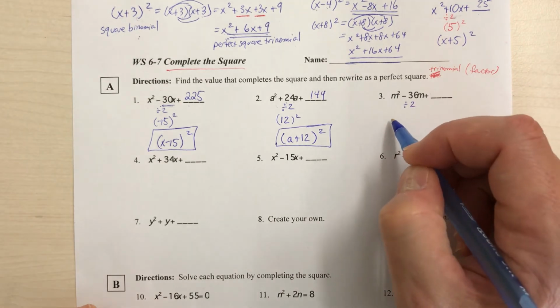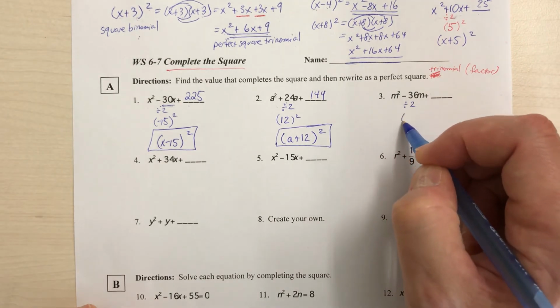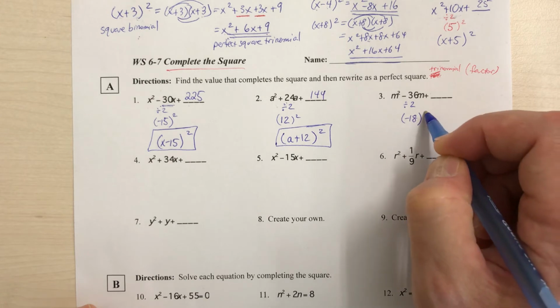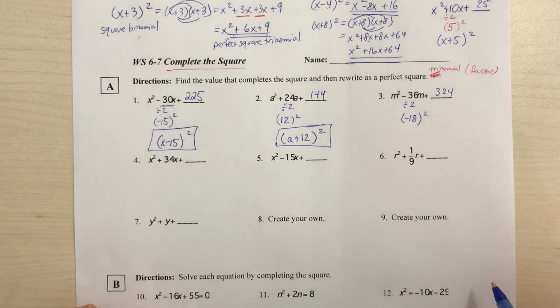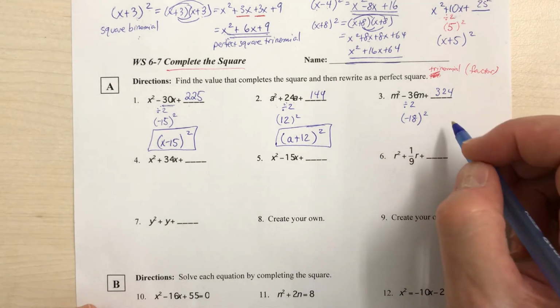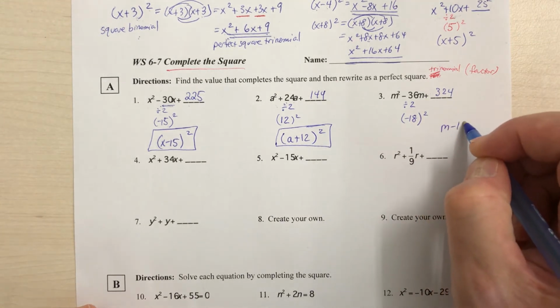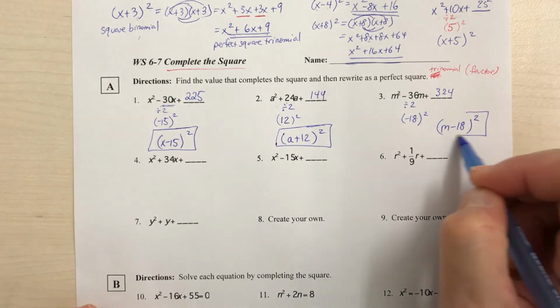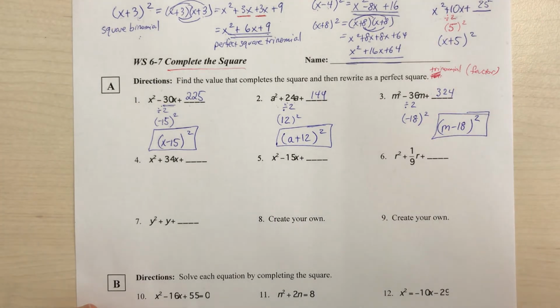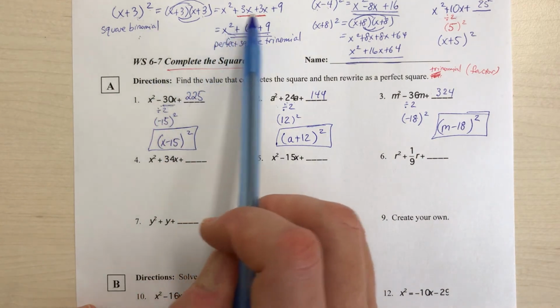Divide by 2, we get m squared. This would be negative 18 squared would be 324. Negative 18, negative times a negative is a positive, and that would be m minus 18, that quantity squared. So we're just reversing the process here.